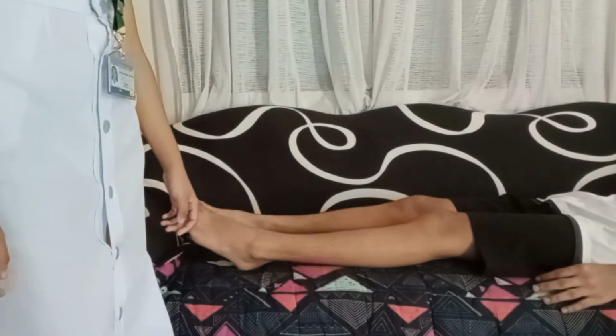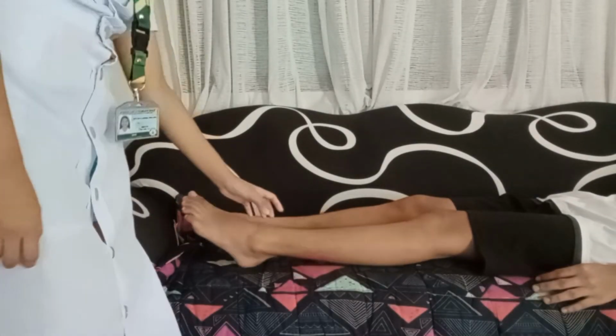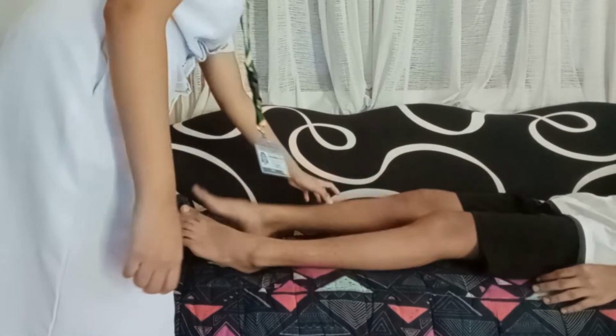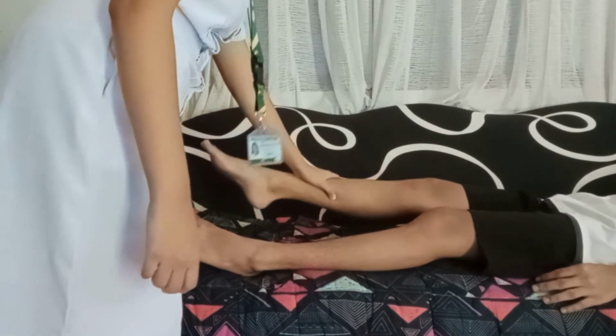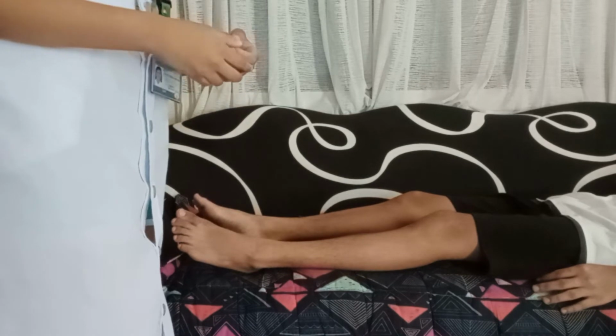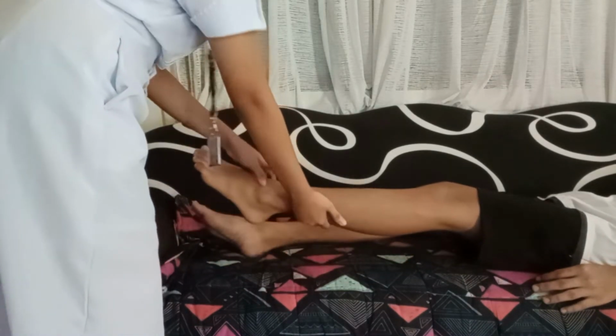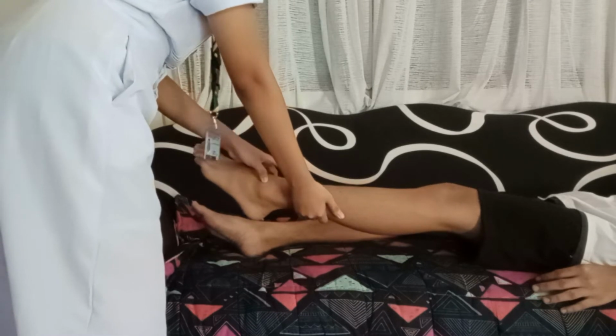Next, I will test the leg of the patient against resistance. So I will position my client in a supine position to do this. Sir, can you raise one leg as I press down on it? Other. Okay. Then I will place my hand under your lower leg. Then I will push the leg up as he pushes the leg down.